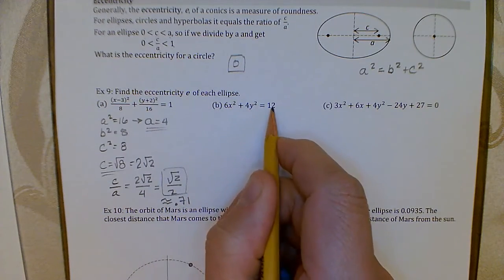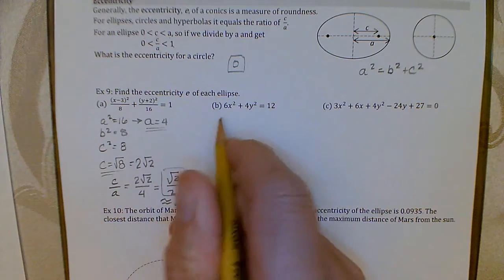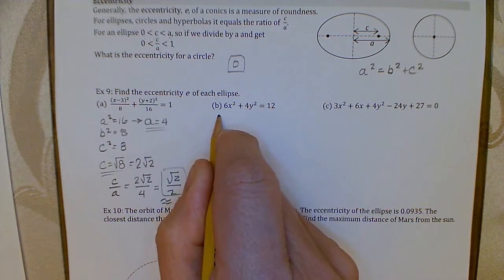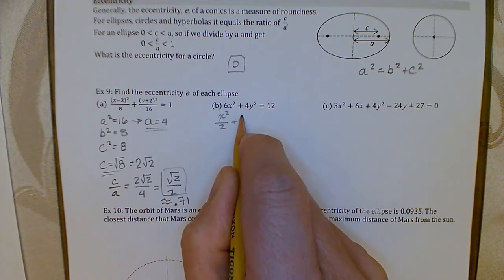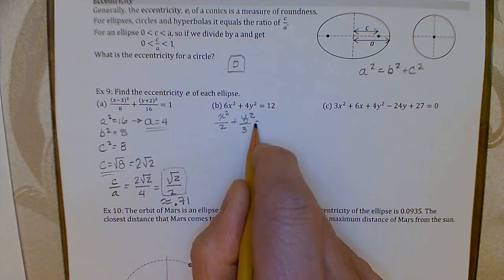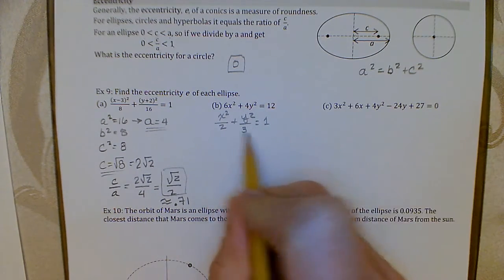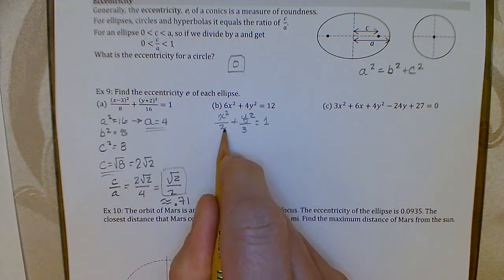So for this one, we want to put it in the correct form. We want to divide everything by 12, so that gives us x squared over 2 plus y squared over 3, and that's equal to 1. So those are a squared and b squared. So this is a squared, that's b squared.